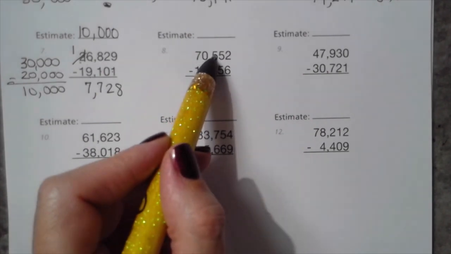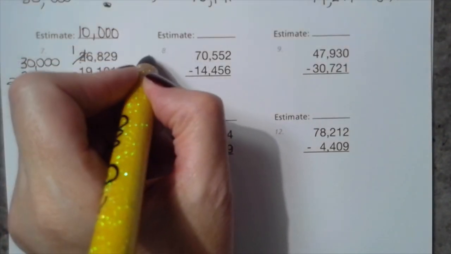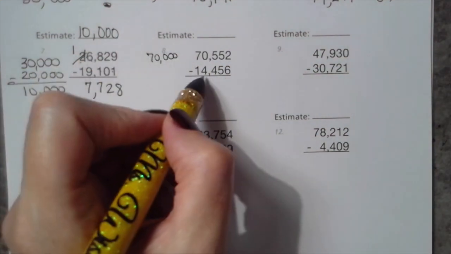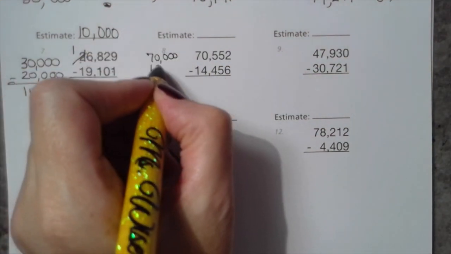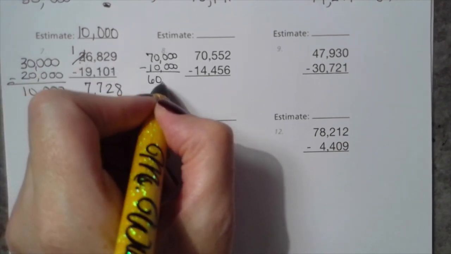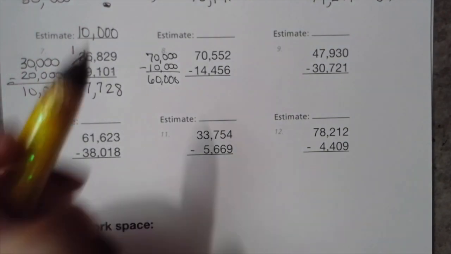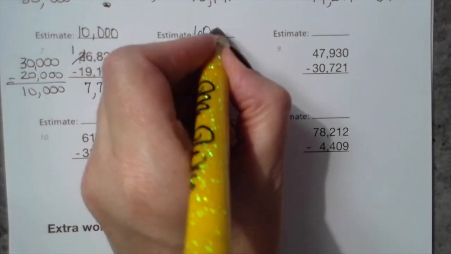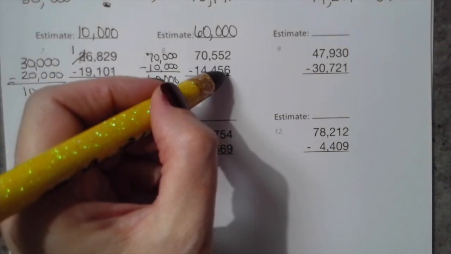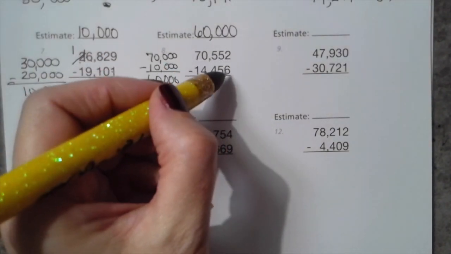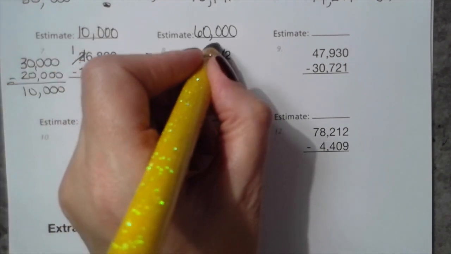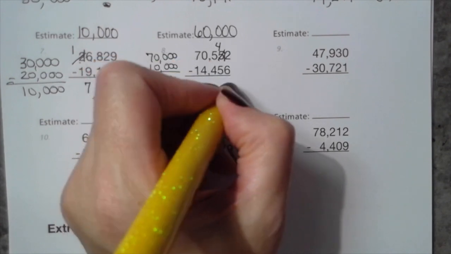So 70,552, that rounds to 70,000. 14,456, that rounds to 10,000. 70,000 minus 10,000 is 60,000. Okay, so hopefully our answer will be somewhere close to 60,000. Well, I already have a problem in my ones. I have a 2 on top. More on the floor. We'll go next door and get 10 more. 12 minus 6 is 6.